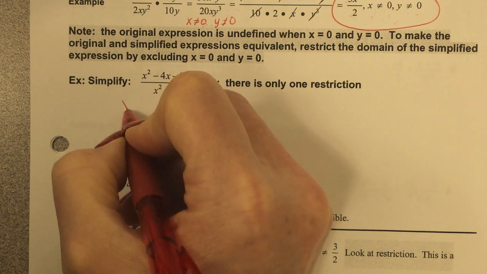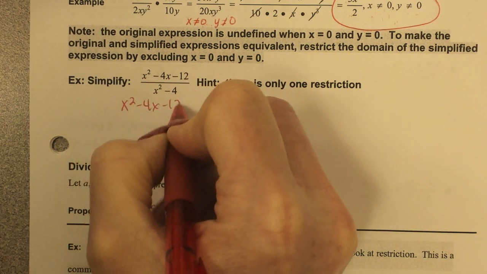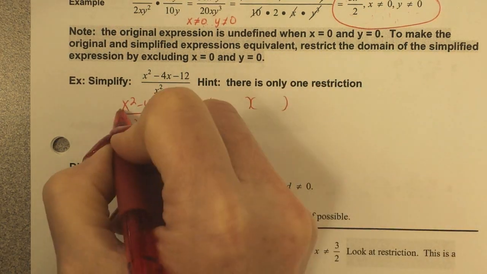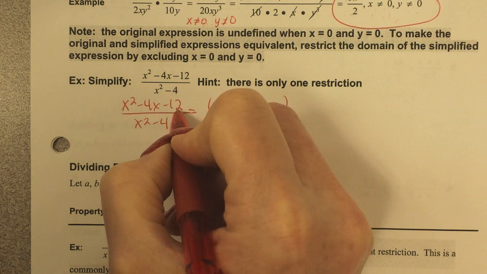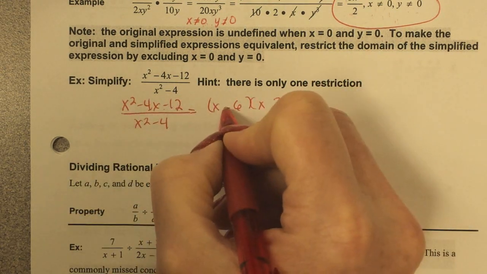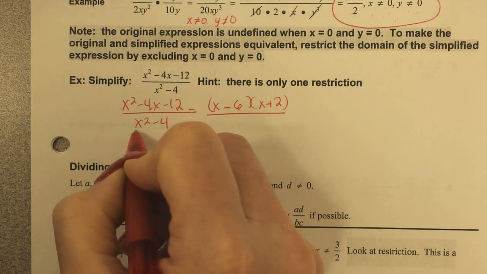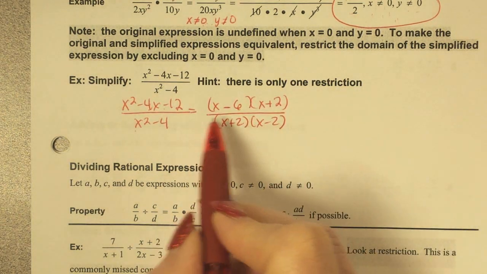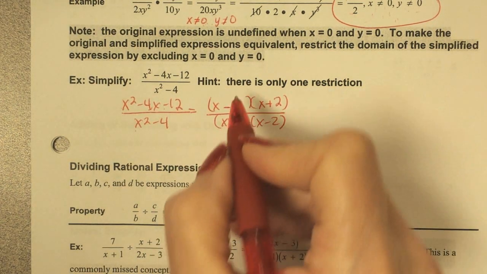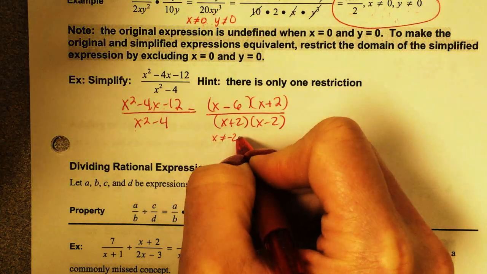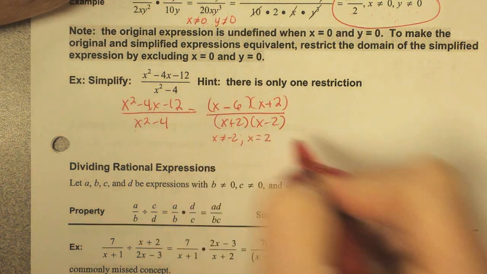To factor the top, I'll just rewrite it first. The top is going to factor into x and x. Numbers that multiply to be 12 and subtract to be 4 are 6 and 2. I need a negative 4, so that's negative, that's positive. Difference of two squares is x plus 2, x minus 2. Okay, now the easiest way to do this is to look at my domain. Here my domain is x cannot equal negative 2 and x cannot equal positive 2.